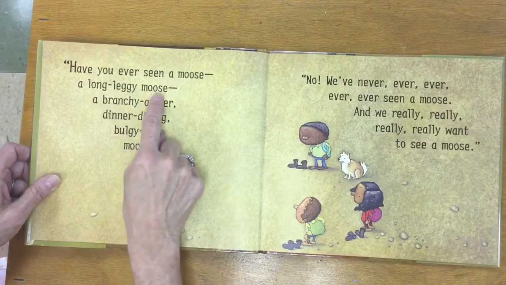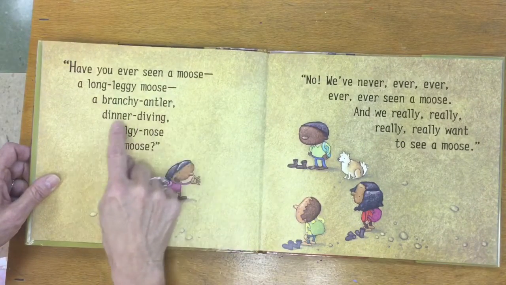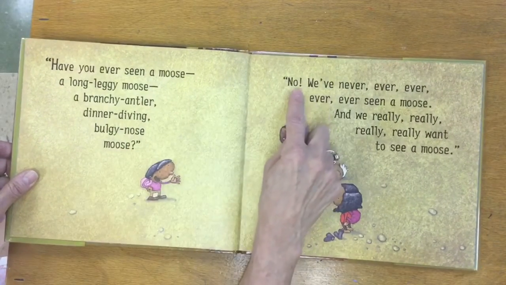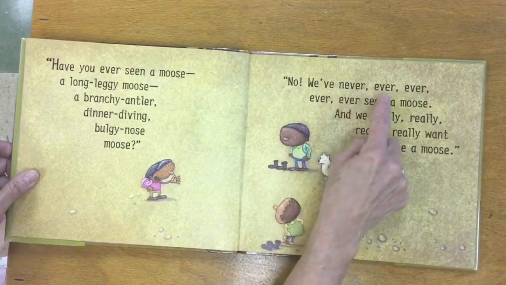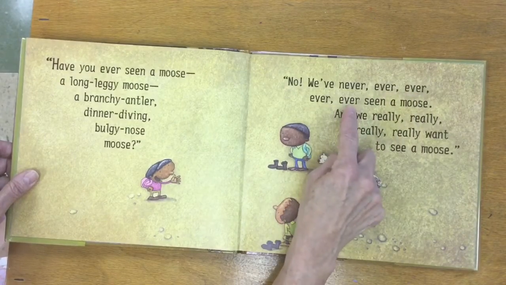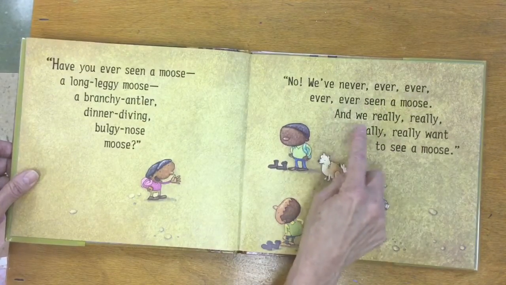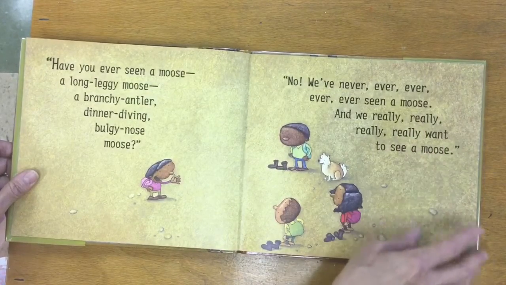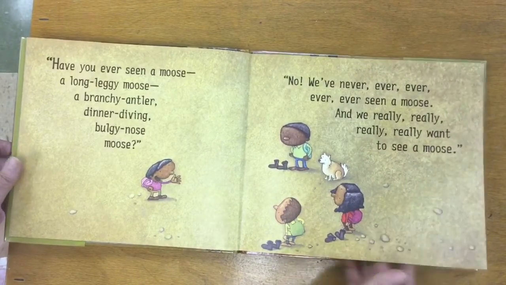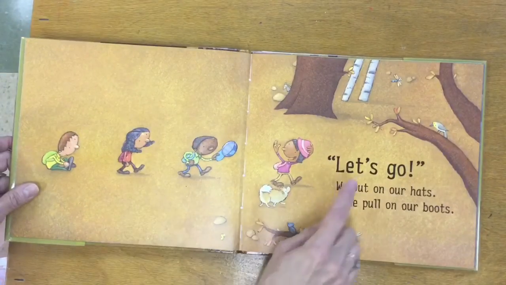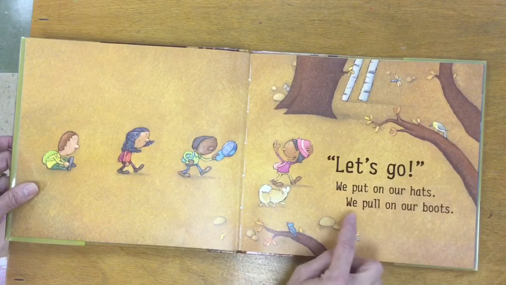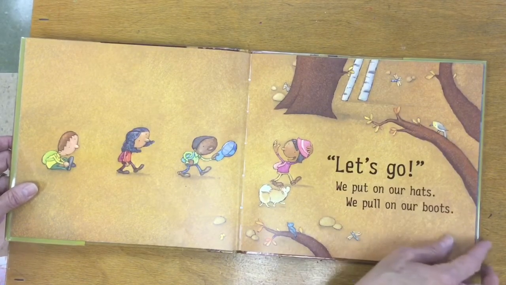A long-legged moose, a branchy antler, dinner diving, buggy-nosed moose? No, we've never, ever seen a moose. And we really, really want to see a moose. Let's go. We put on our hats and we pull on our boots.